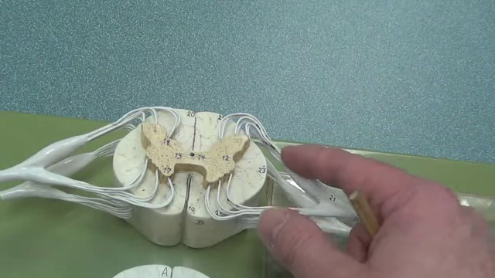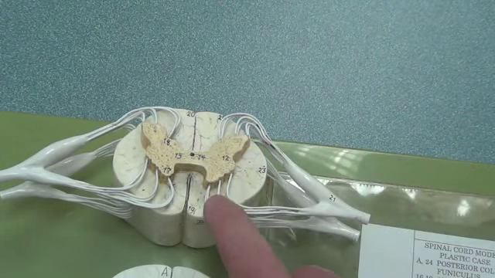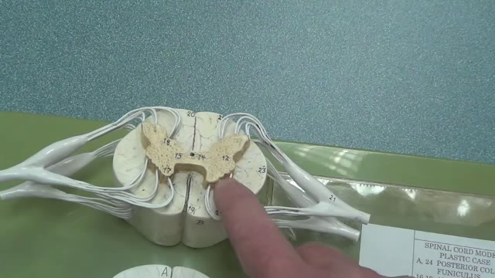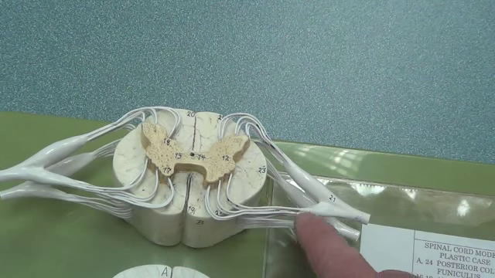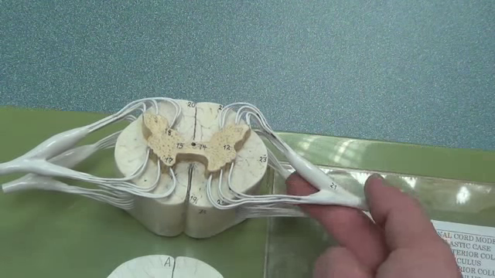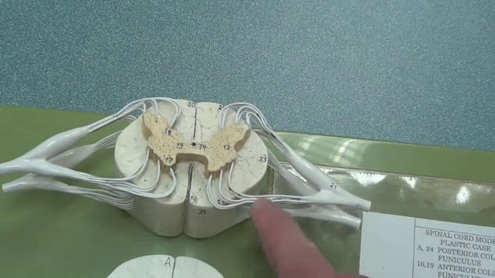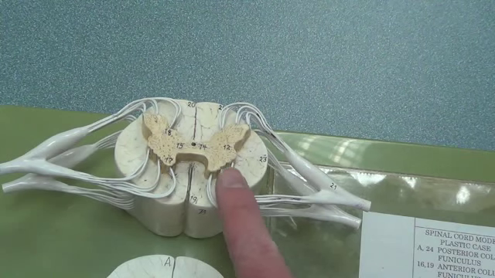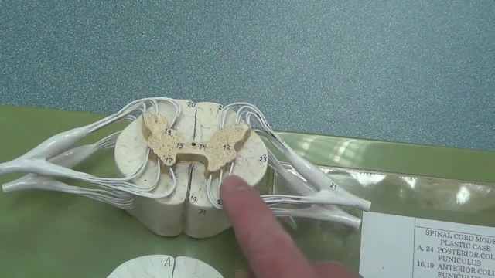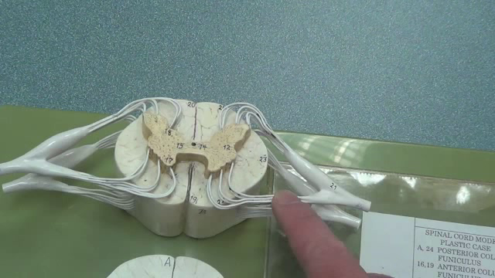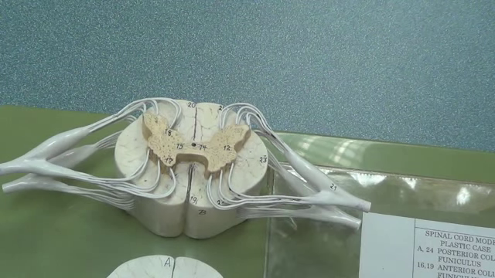Now let's take a look at the ventral root. The ventral root is in the front. Notice how it's coming off of the ventral horn, and it does not have a ganglion like the dorsal root. But the ventral root is associated with the motor neurons. And motor neurons are going to send information out of the spinal cord into different types of effector organs, which we'll talk about at a different time here.